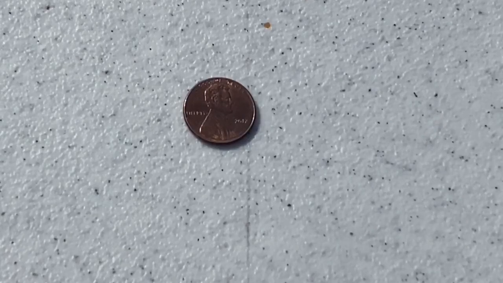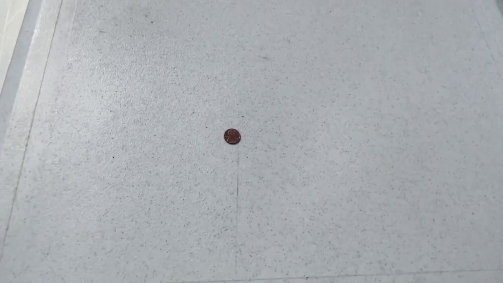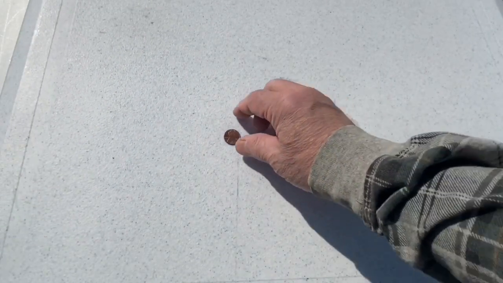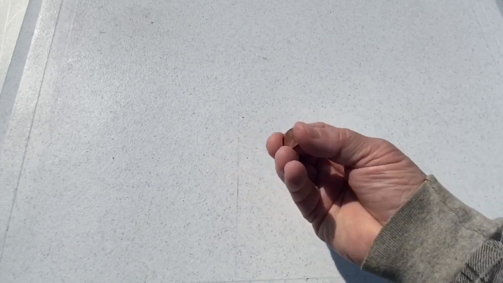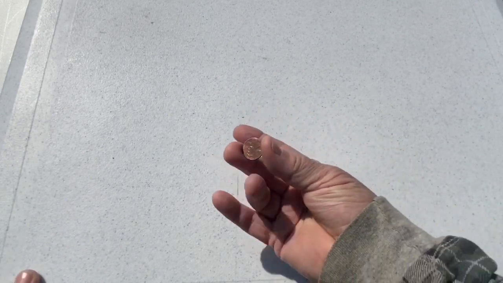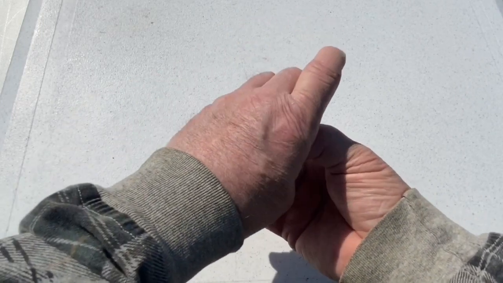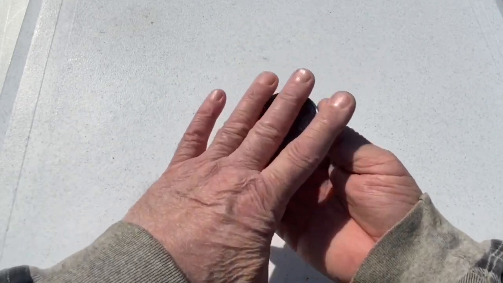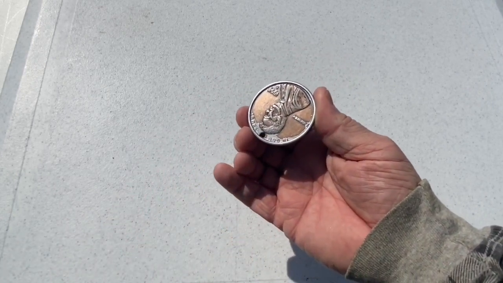This is a penny. It is worth 1 cent. 100 of these make $1. Some people might think that a penny isn't worth very much at all. Well, it is a small coin, but I could make it bigger. Let's see what happens if I rub it like this. I can make it bigger.